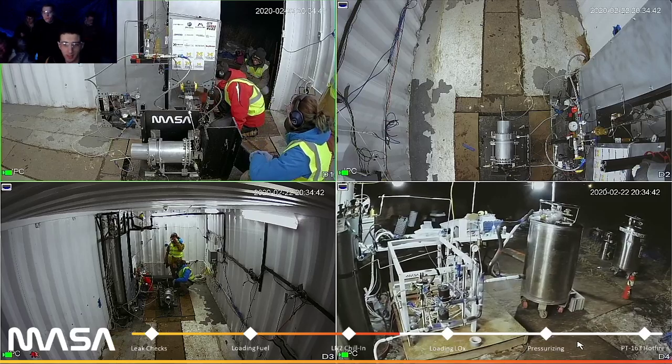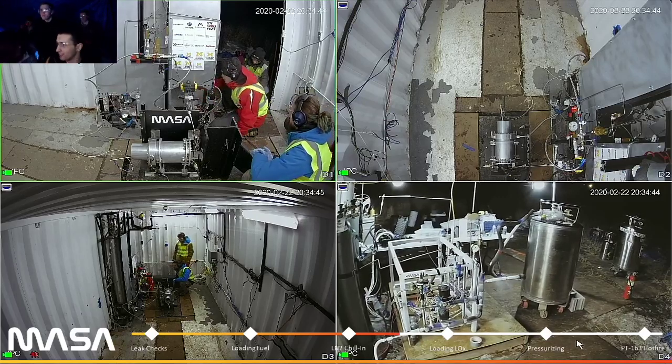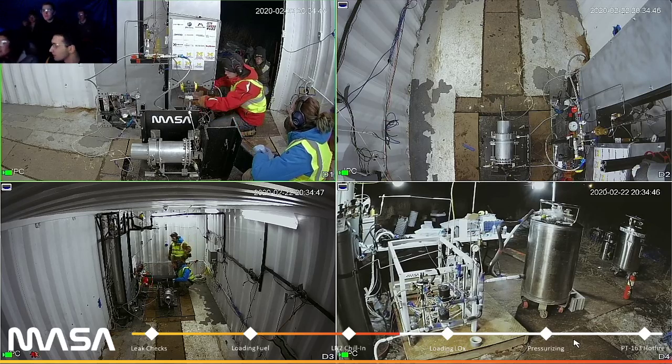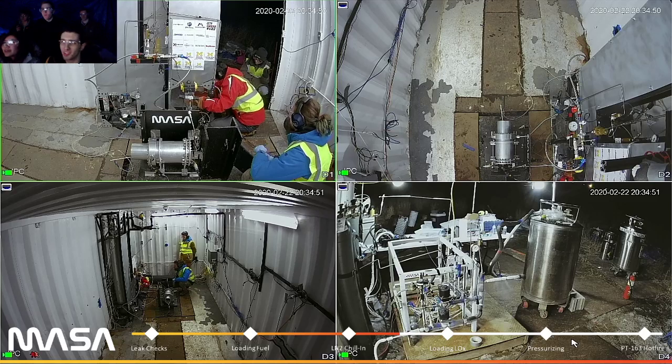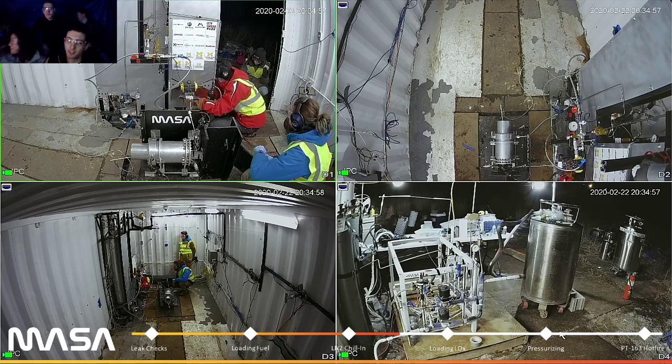How's the leak looking? Not very good. As always. We're hearing confirmation that the leak is not great. Don't tell them that. I mean, you said it. It's just keeping them updated.